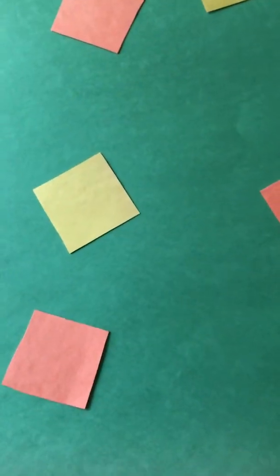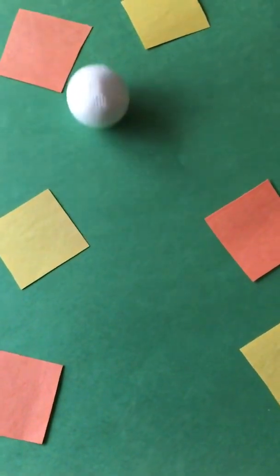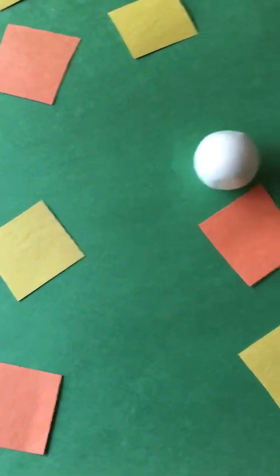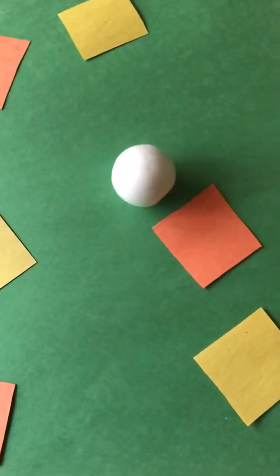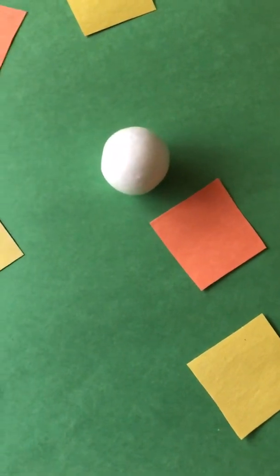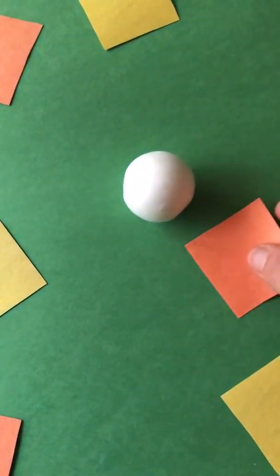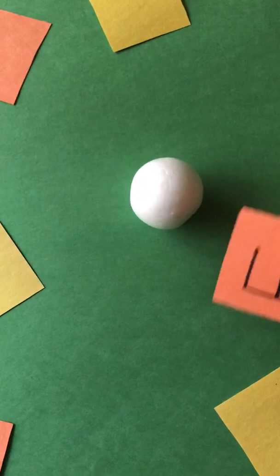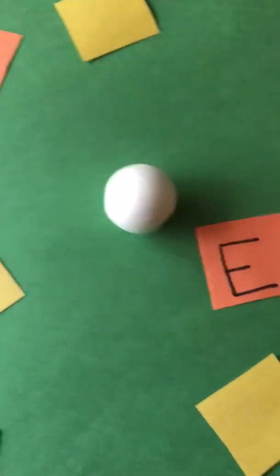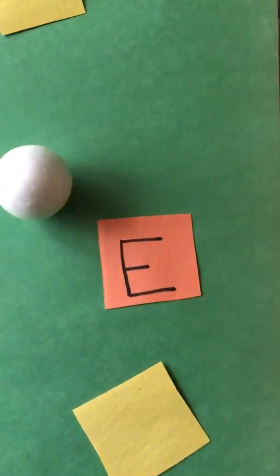Where is it going to stop? Oh, it's rolling over too. Sometimes it rolls more than others. Okay. Well, it came back and it's landing by the orange one, almost right on top of it, but it landed next to it. So now I'm going to turn this one over, and it's the letter E.